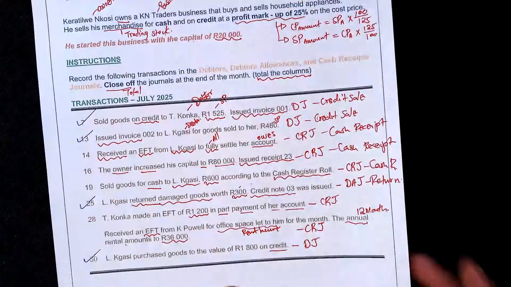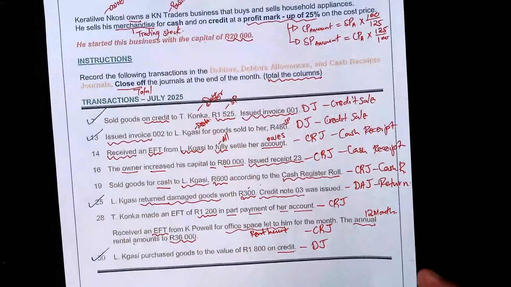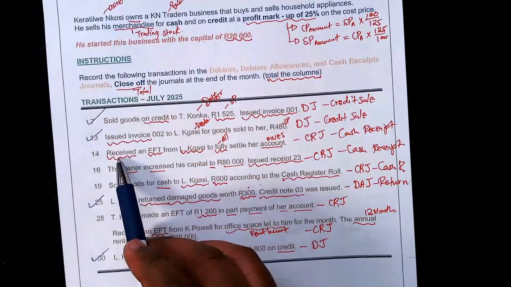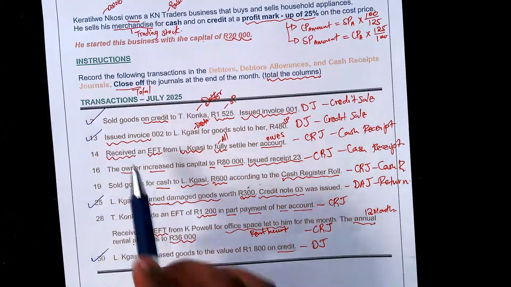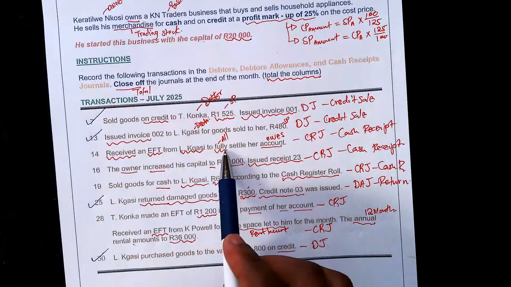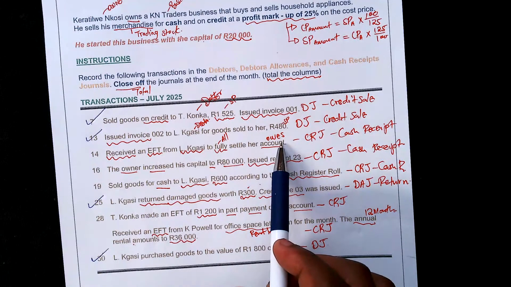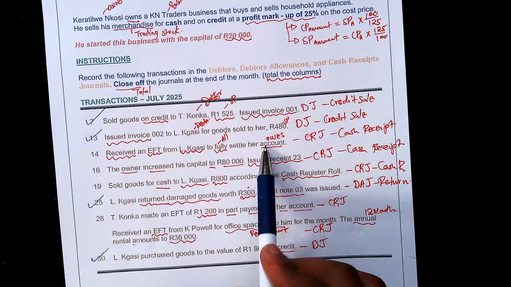Okay, so let's check day 14. So they must be in order. Let's check day 14. Received an EFT from El Khasi to fully settle her account. How much does El Khasi owe the business?